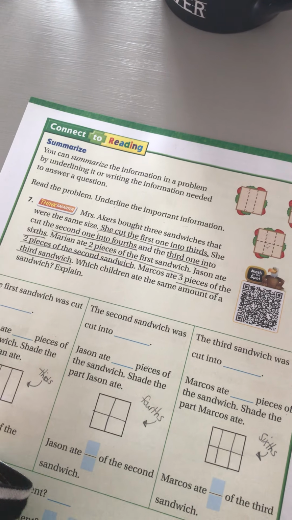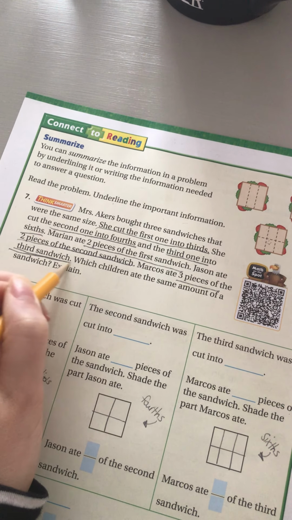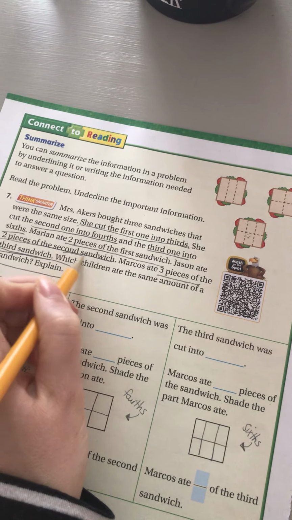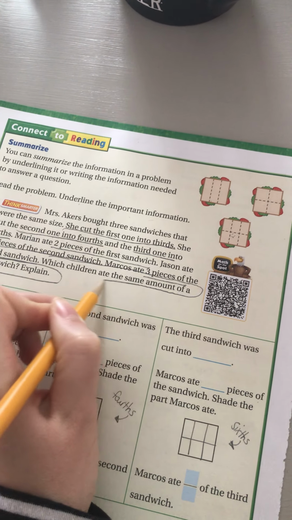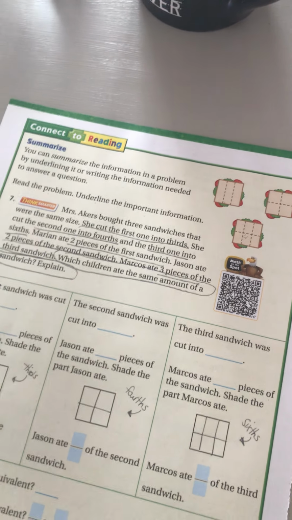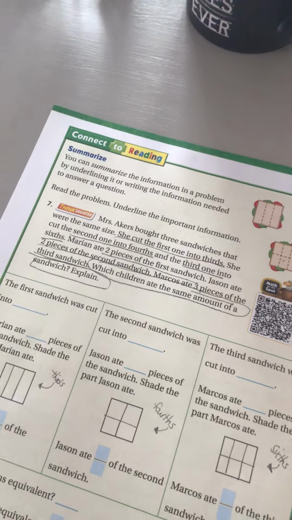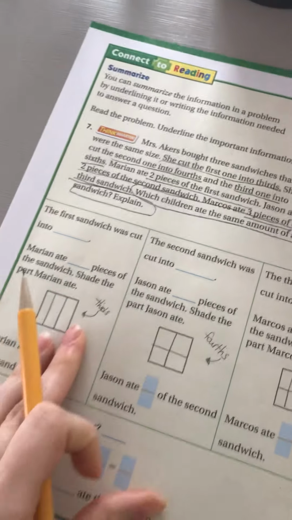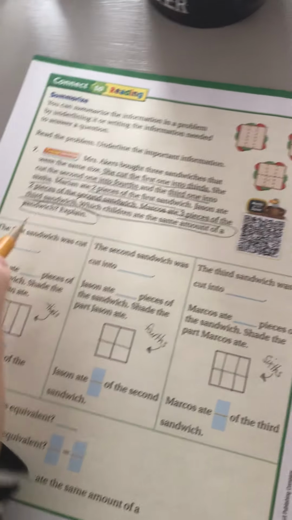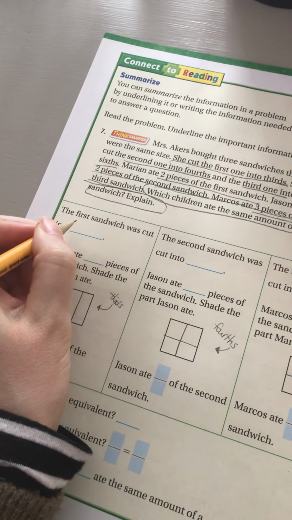Which children ate the same amount of the sandwich? I'm going to circle the question because there's so much underlining. So which children ate the same amount of the sandwich? So let's break this down. The first sandwich was cut into thirds.